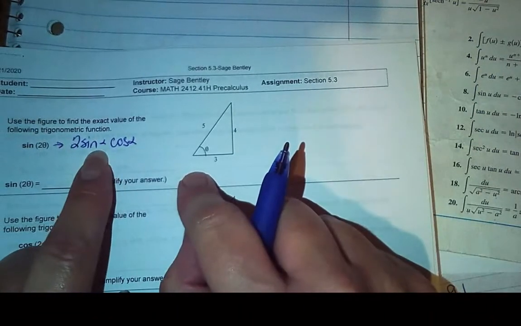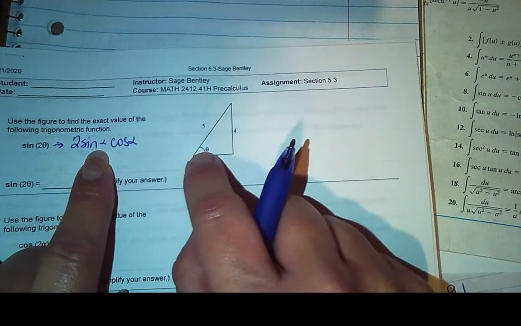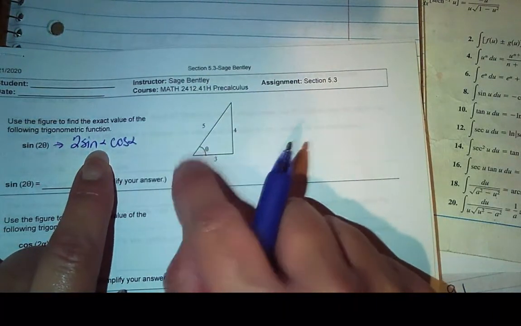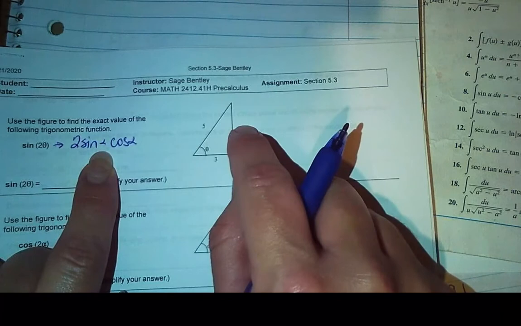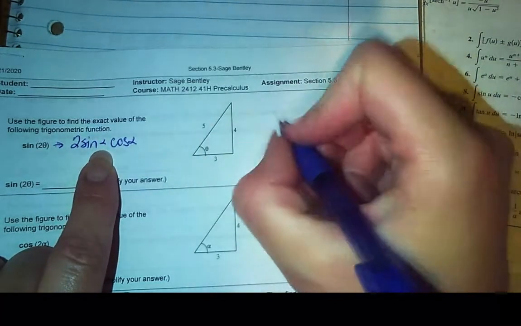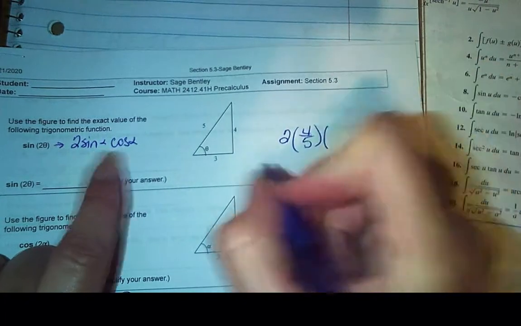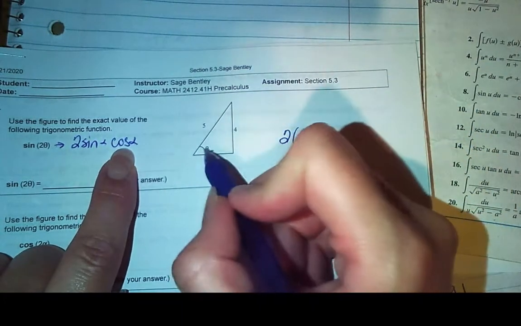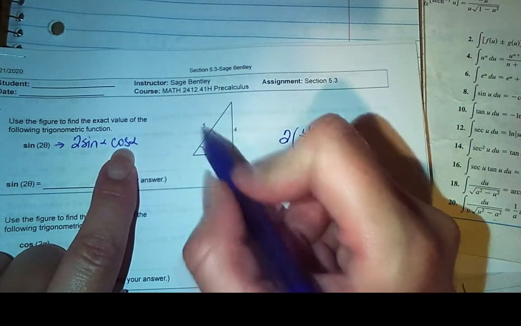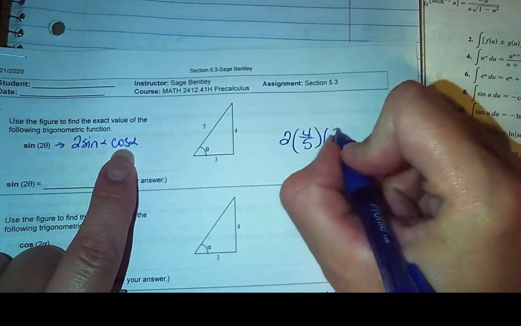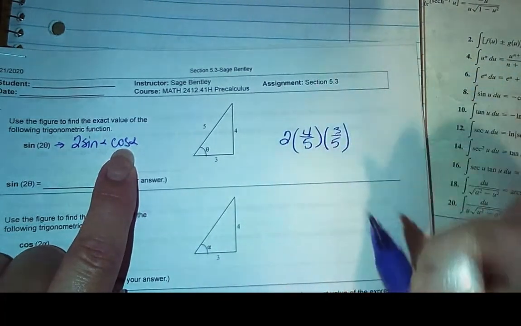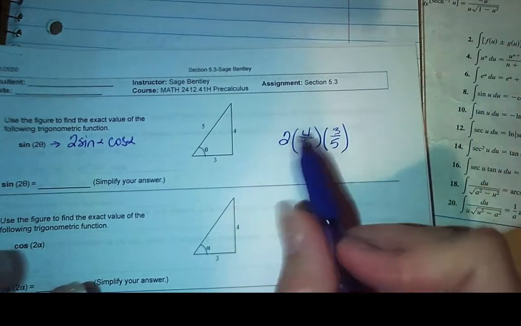Do I know what the sine of 1 alpha or 1 theta is? I do, because it is opposite over hypotenuse. So that becomes 2 times 4/5, and then the cosine of alpha, or theta, is adjacent over hypotenuse, which is 3/5. Now all I have to do is simplify this.